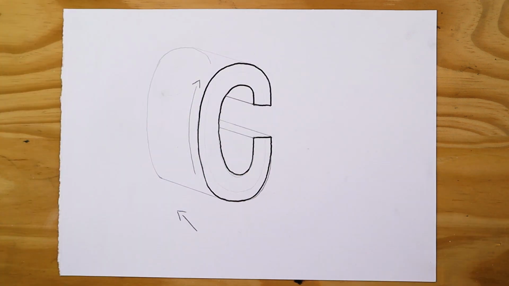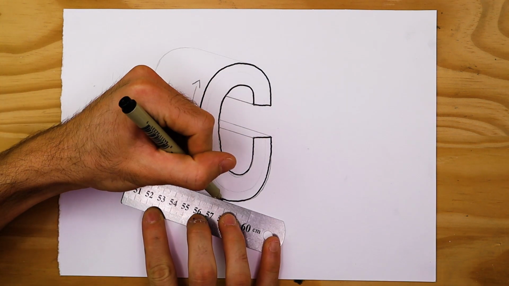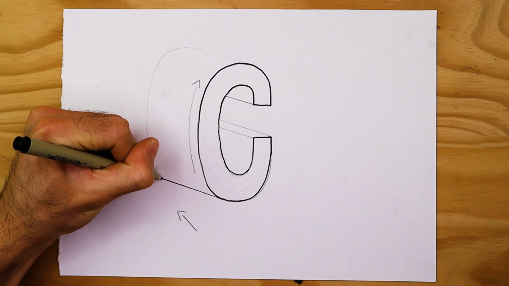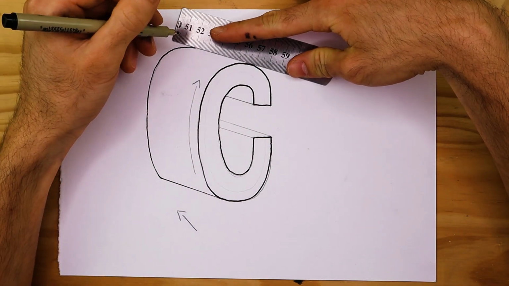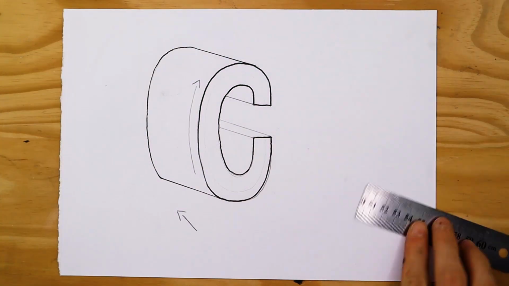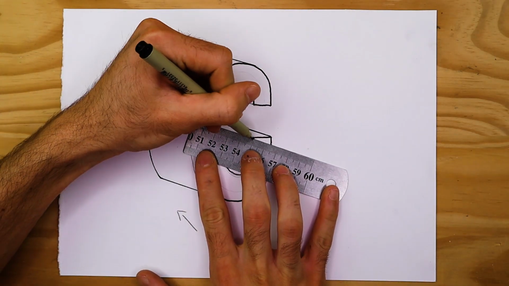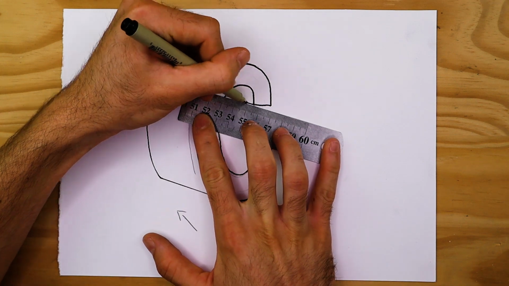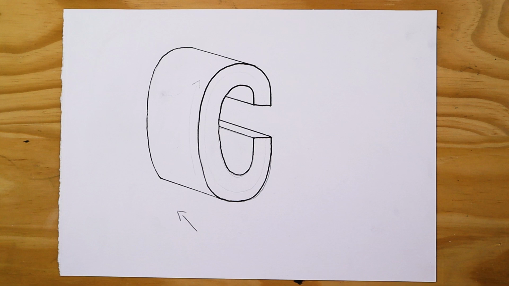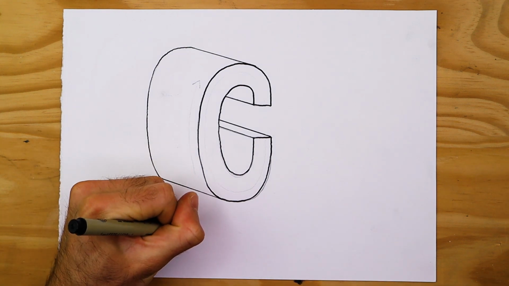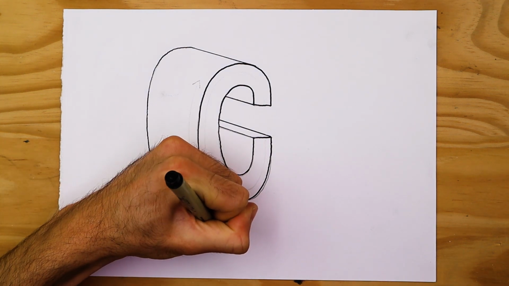However, we want to draw a line from the bottom of the curve of the C, again making sure that this depth line moves towards the same direction as the other depth lines, or the lines that define depth. We also want to make sure that all depth lines are parallel once again with one another. From here we want to add another height line to the letter. If we follow the rule of keeping each set of lines for each dimension parallel, once again we'll find that it makes the process much easier.